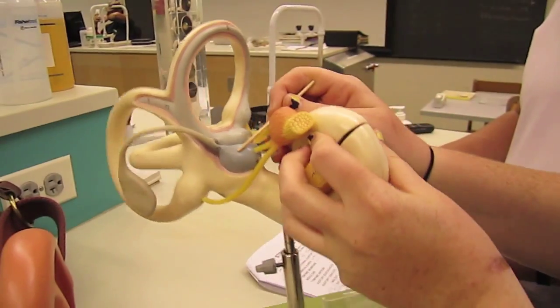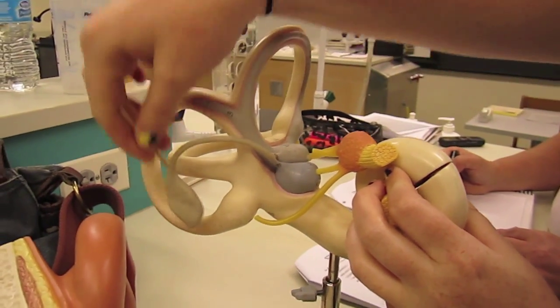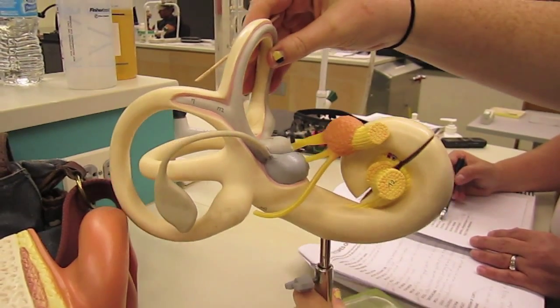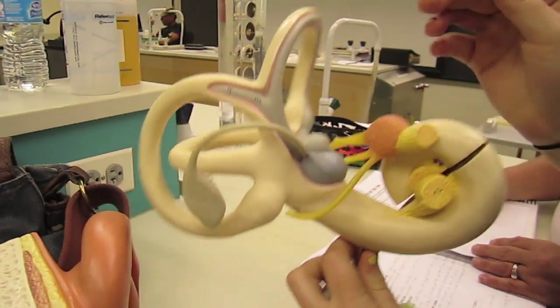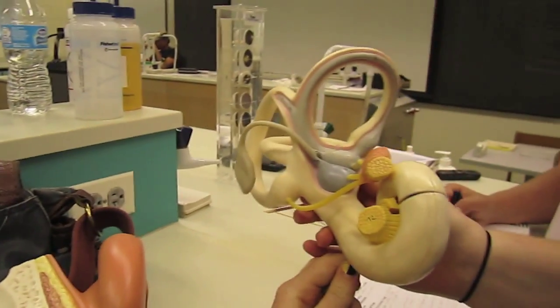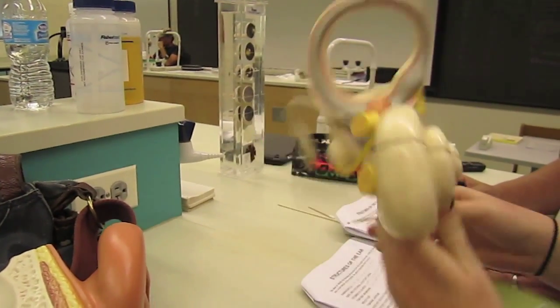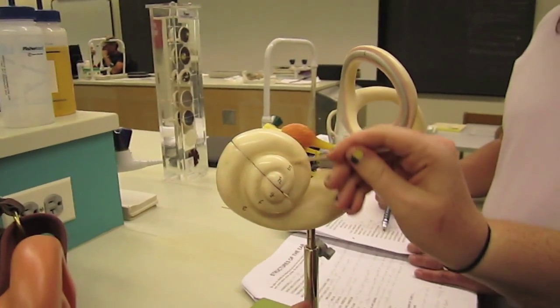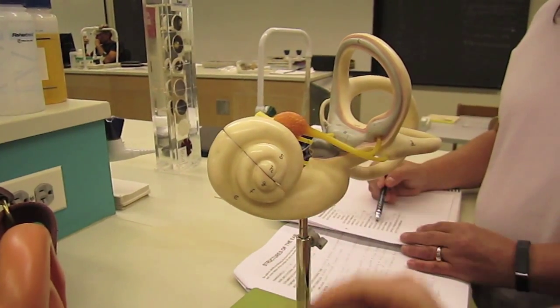The semicircular canal is all three of these. And then the ampulla, there's three. There's one there, and then one there. They're at the bottom of the semicircular canals. And then the cochlea is the shell-looking part right here. All right, and that's done.